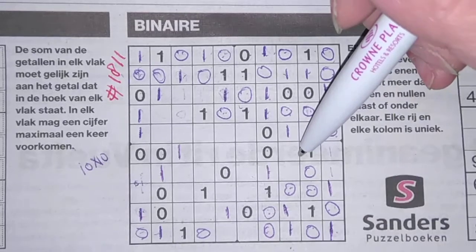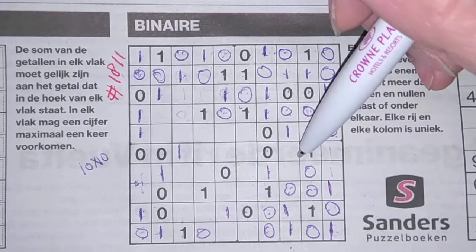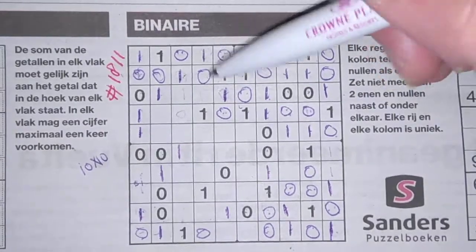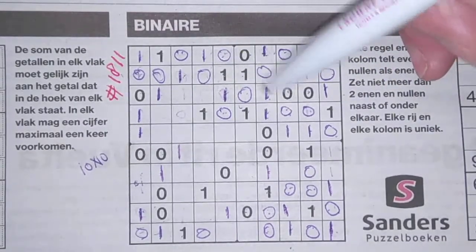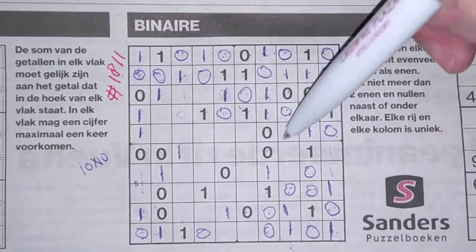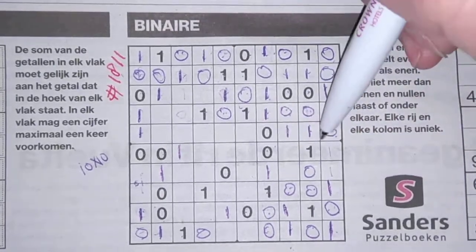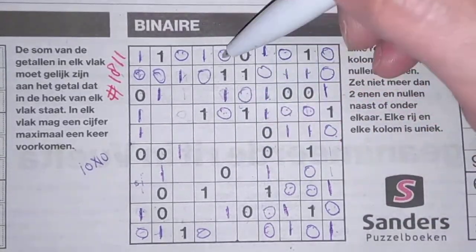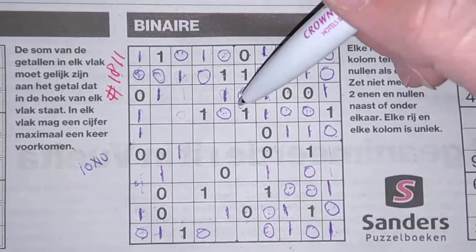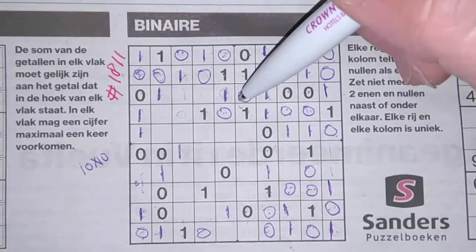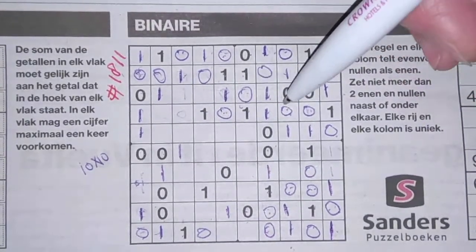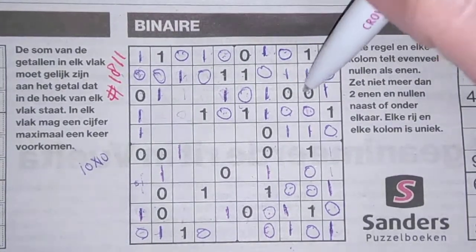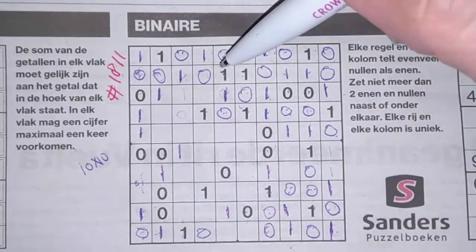Let me see. 1, 2, 3. Where is the needle? 1, 2, 3, 4.